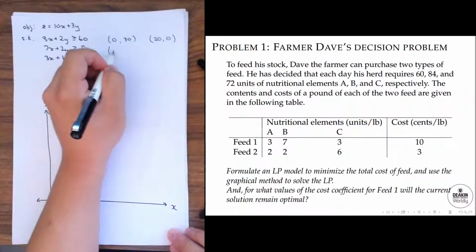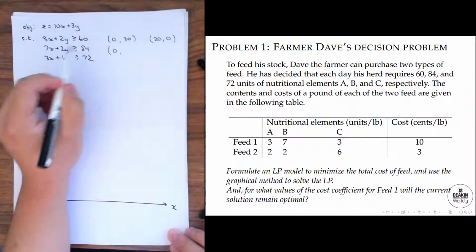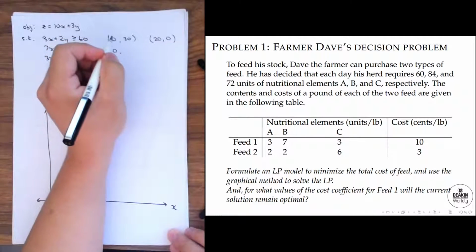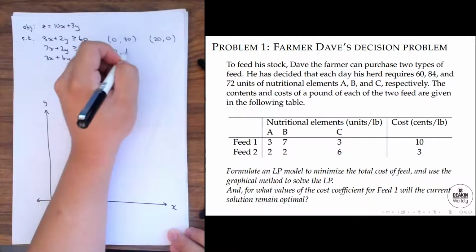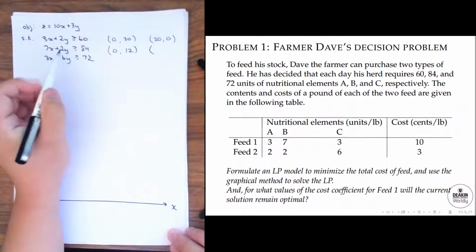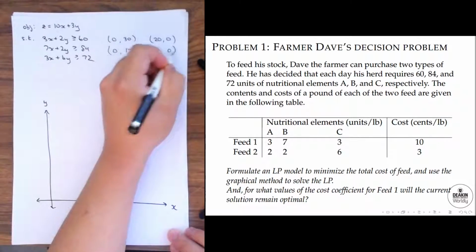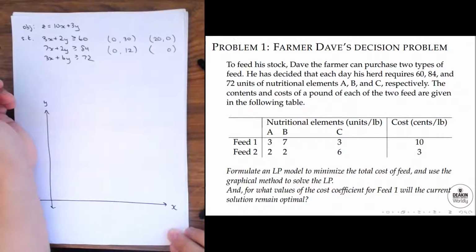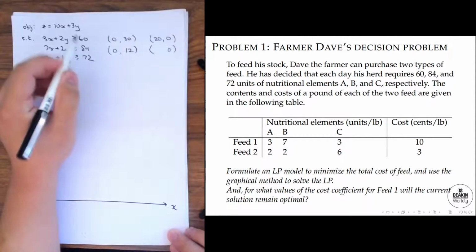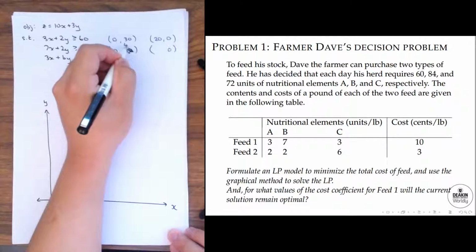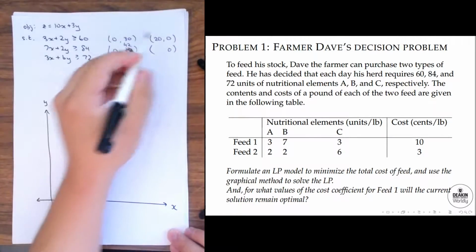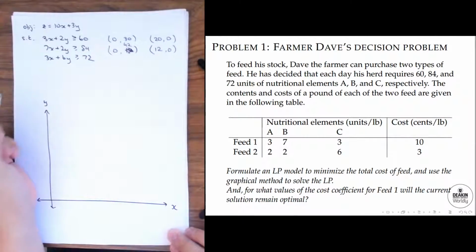So x equals 0, y equals 84 divided by 2, which is 42. And then y equals 0, x equals 84 divided by 7, which is 12.